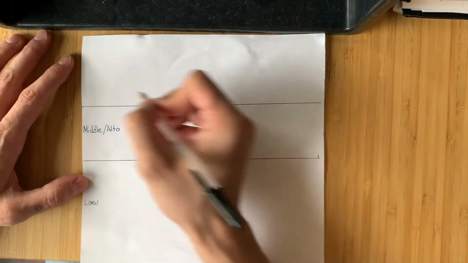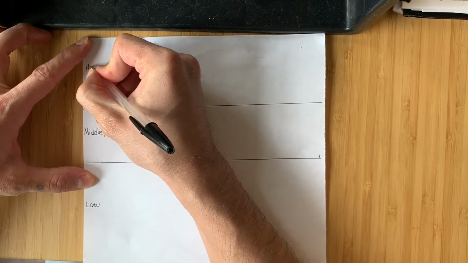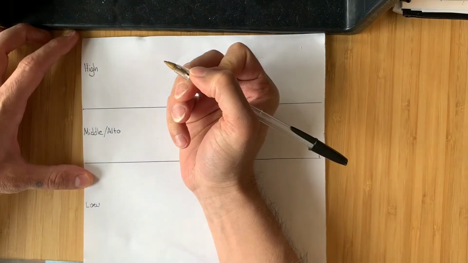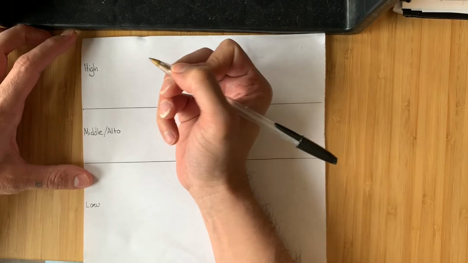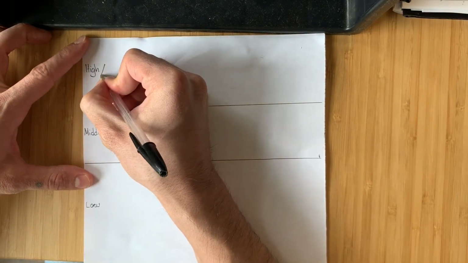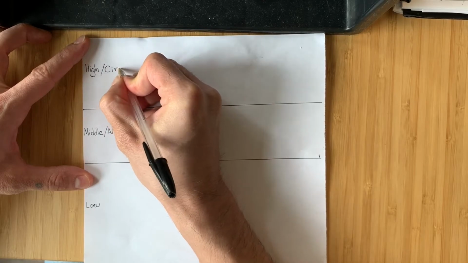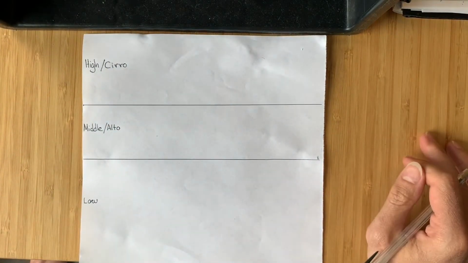A-L-T-O. And then up here is the high level. But in Latin, do you remember the word again? Cirro. That one's tricky. C-I-R-R-O. Yeah, and there we have it.